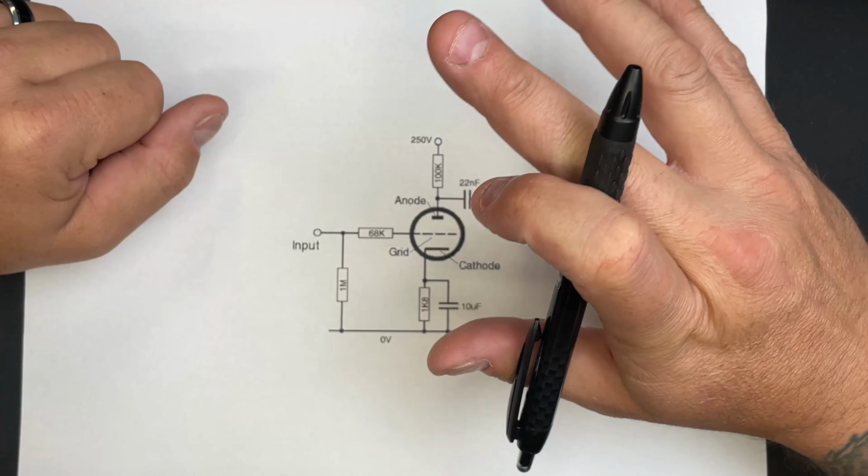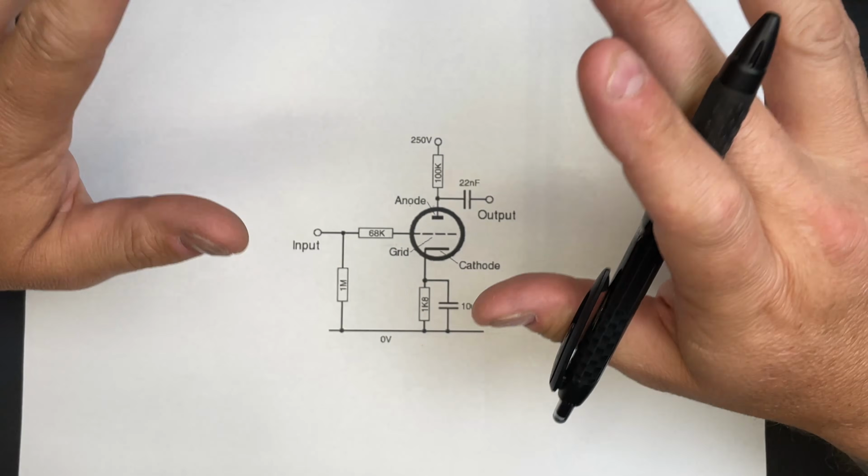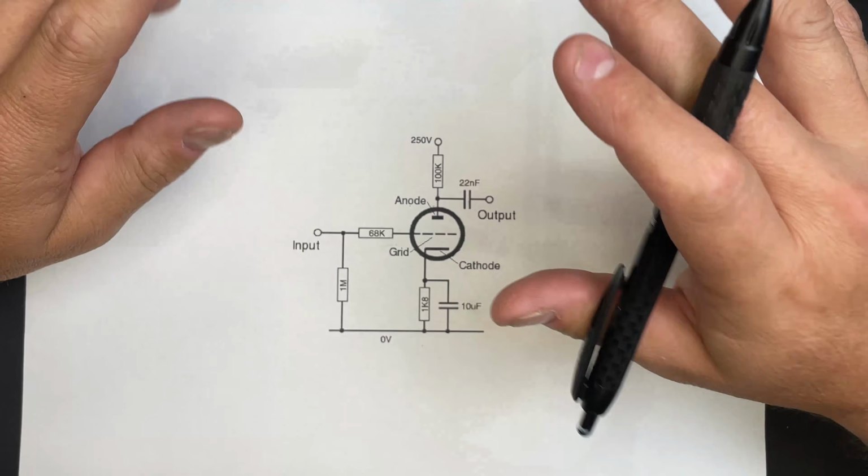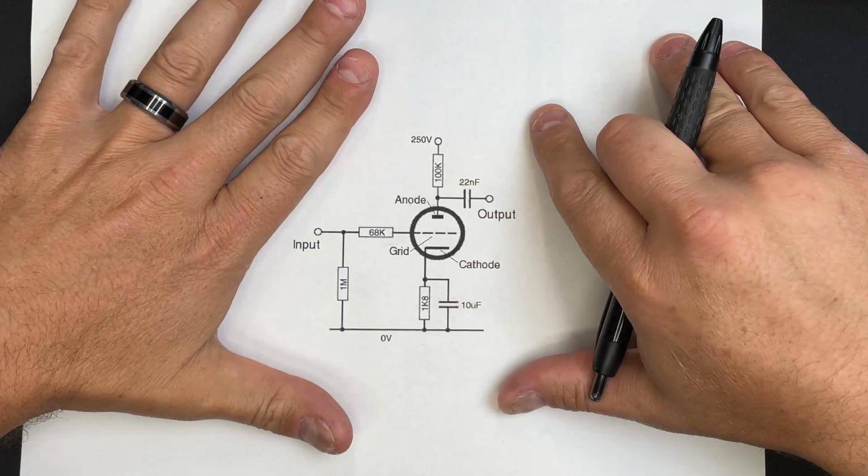I'm going to try to get this into about a half an hour. So we're 2 minutes in now. Let's move it on. All right, what are we looking at here?